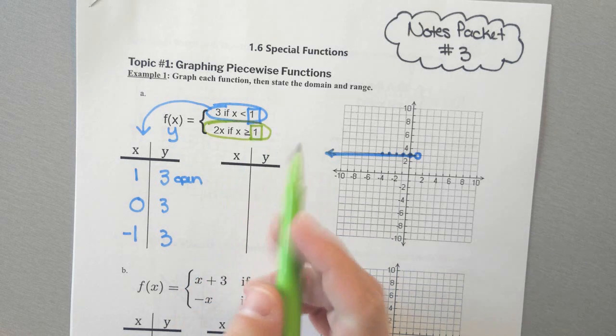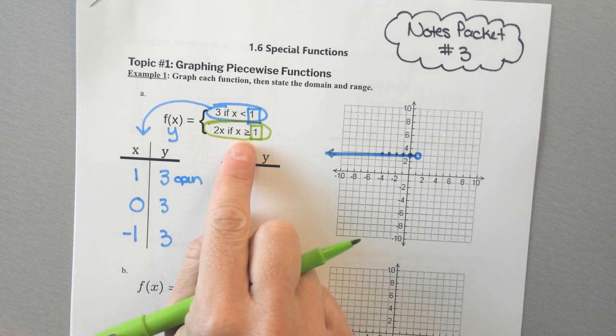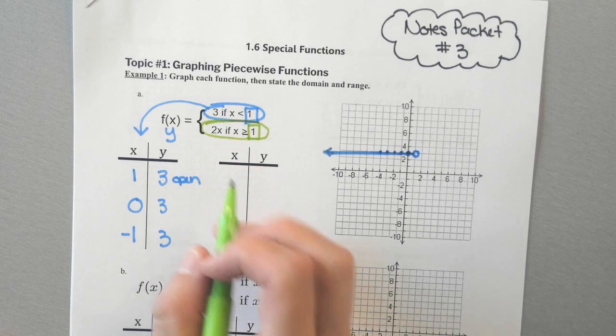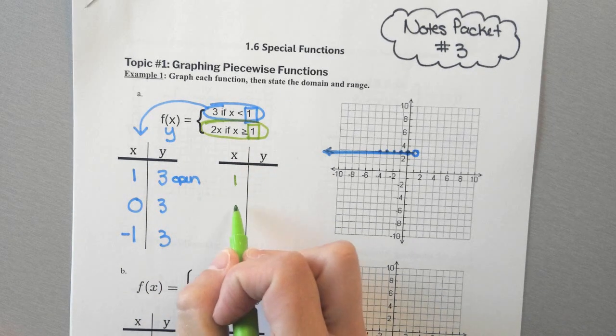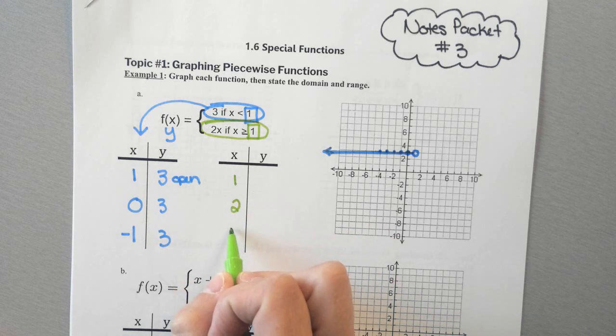Okay. Next one. This one wants me to start at 1 as well. But do you see how it wants me to get bigger? Yes. So somebody pick a number bigger than 1. 2. And then I'm also going to pick 3.